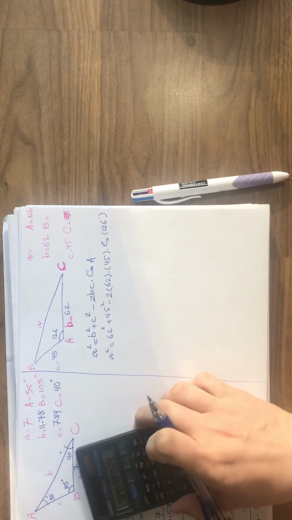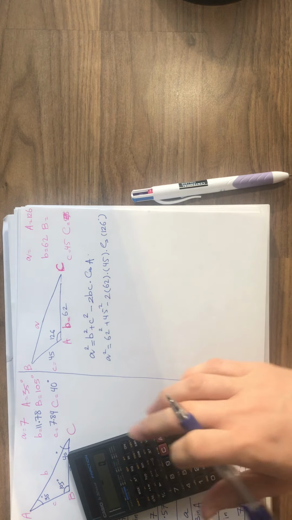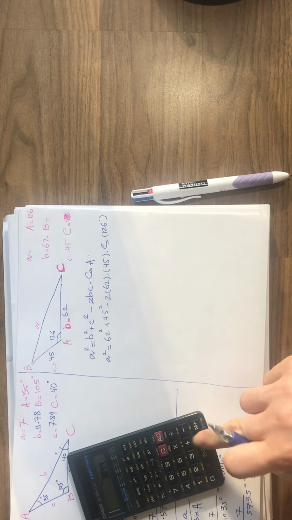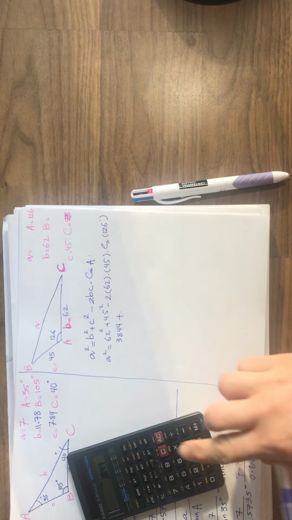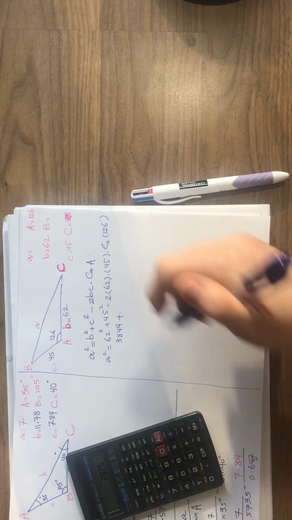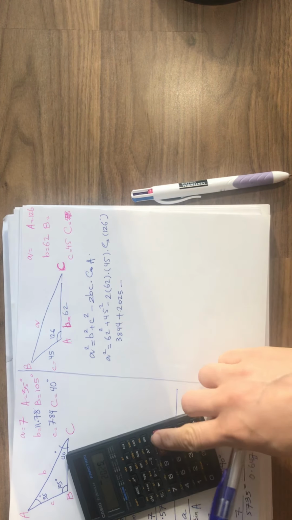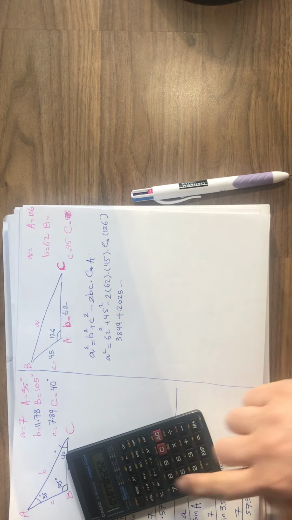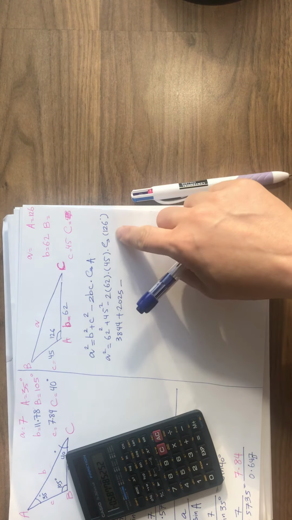We have to put them into our calculators. 62 to the power of 2, 62 times 62, 3844, plus 45 times 45, 2025, minus, multiply. I have to start with that first. Cosine 126, that's negative. That gives me a negative number.